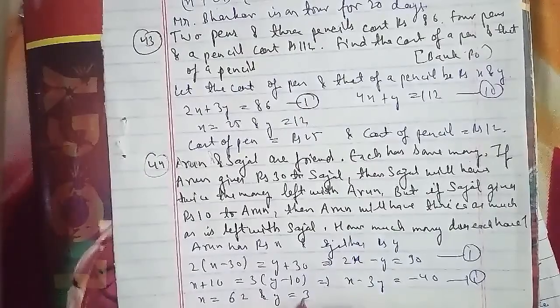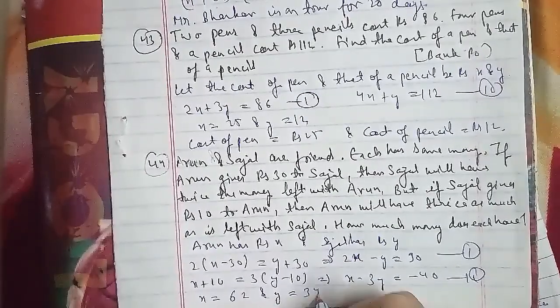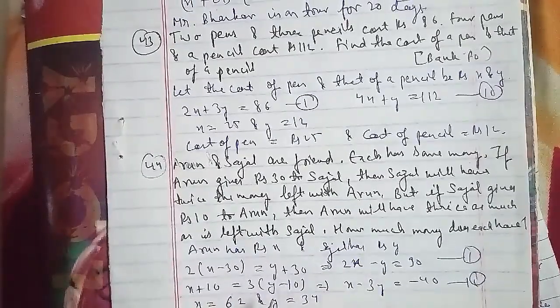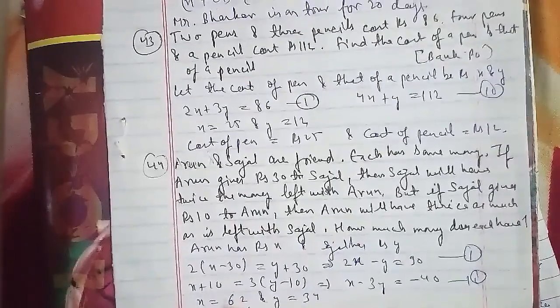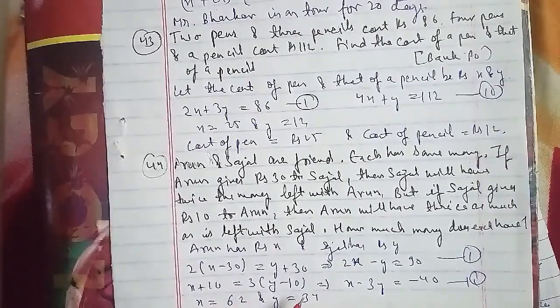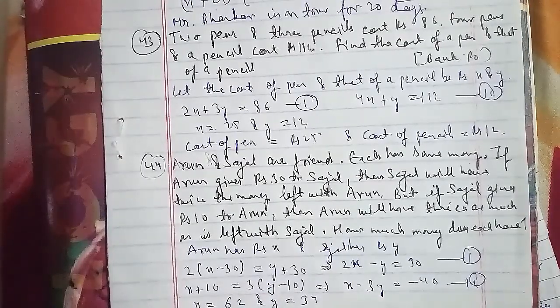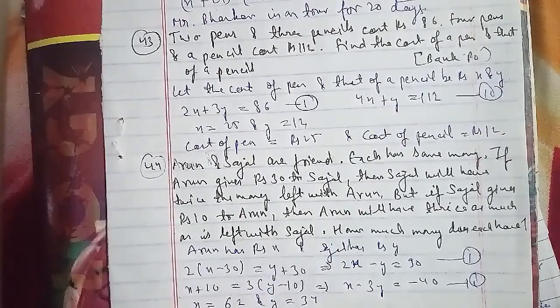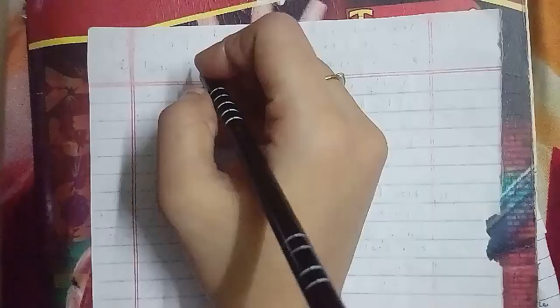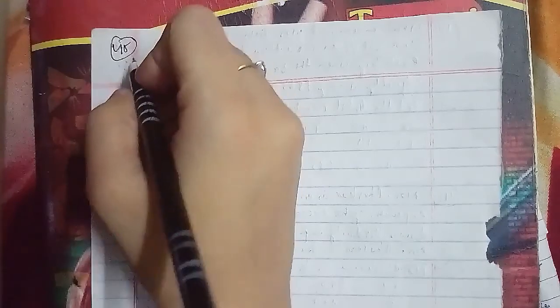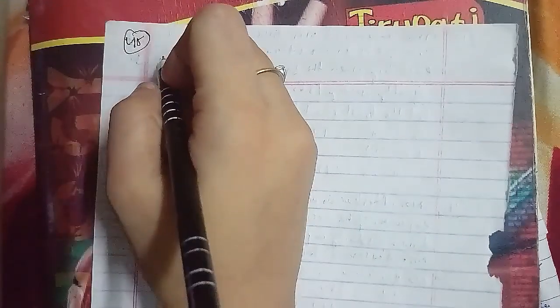In a caravan, in addition to 50 hens, there are 45 goats and 8 camels with some keepers.